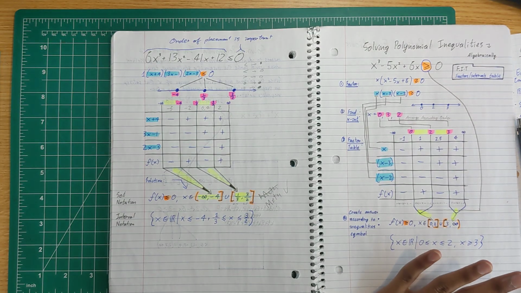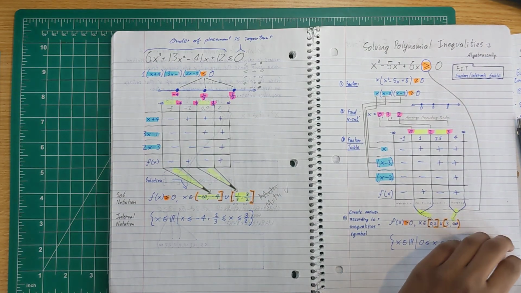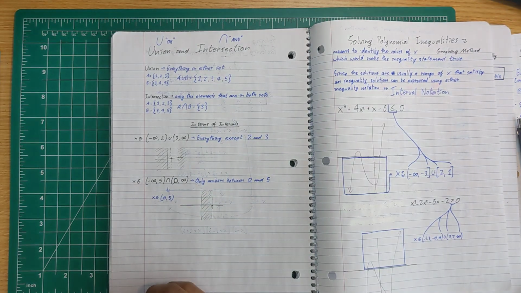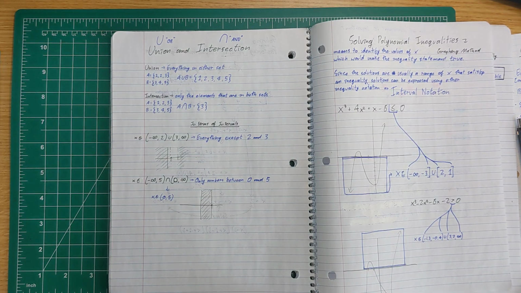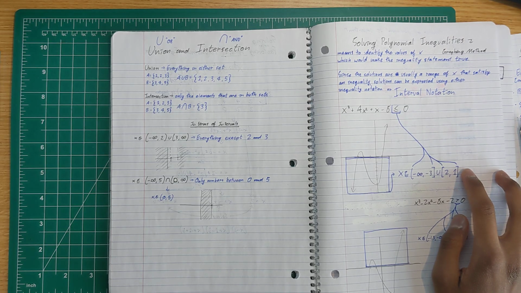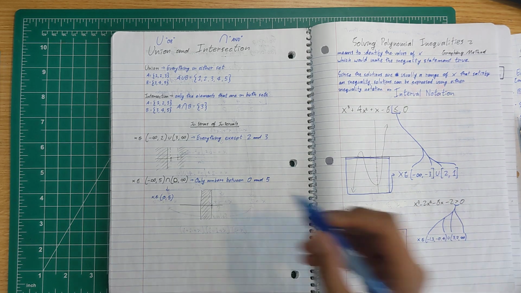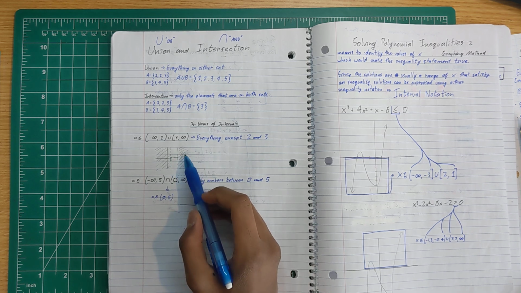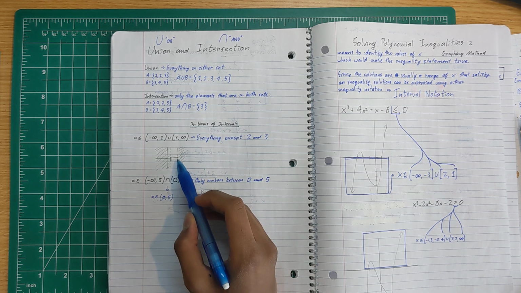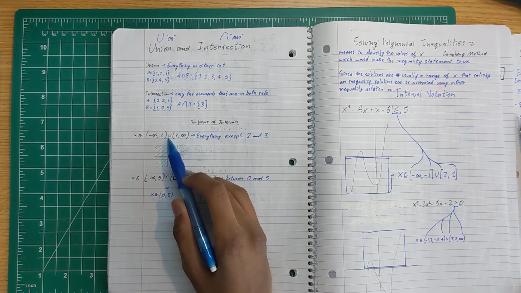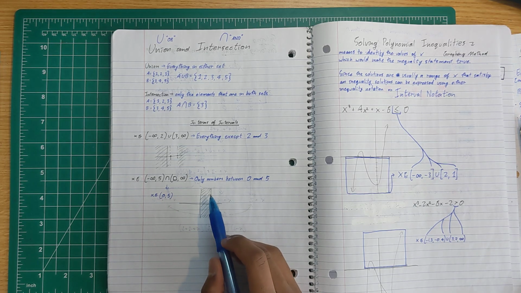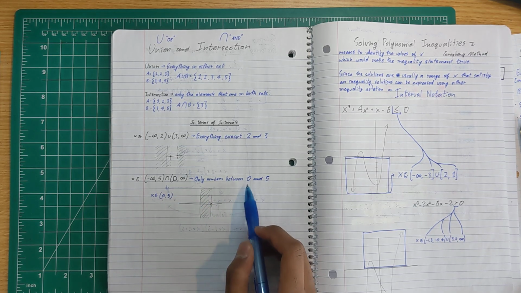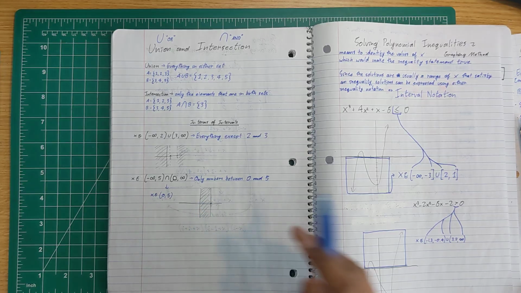And so that is solving polynomial inequalities. Union and intersection is quite confusing. Union is used when all values except between 2 and 3, all values except 2 and 3, and intersection is used when it's all values between 0 and 5, as you can see here.